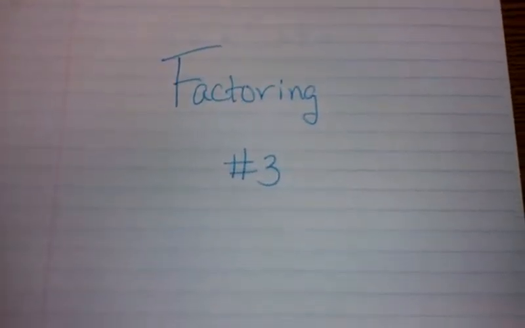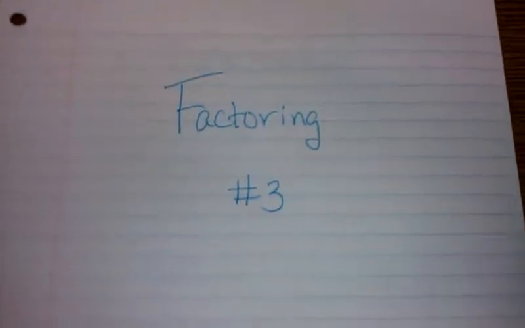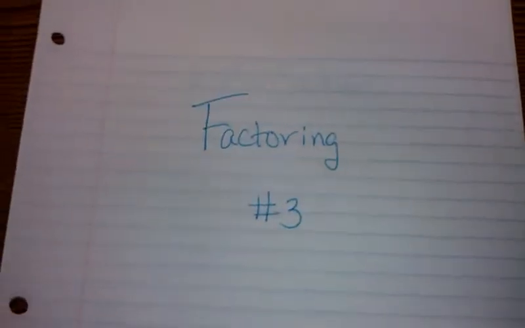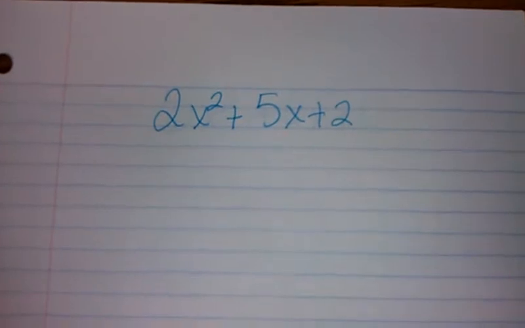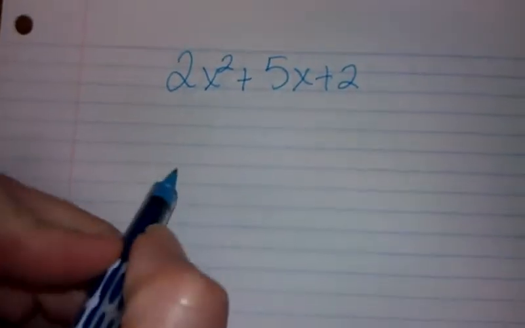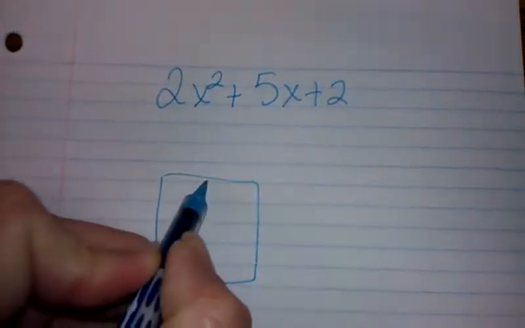This is more practicing on factoring number 3. Here's the first one. Pause the video, factor it, and see how you do. First, you draw the box.